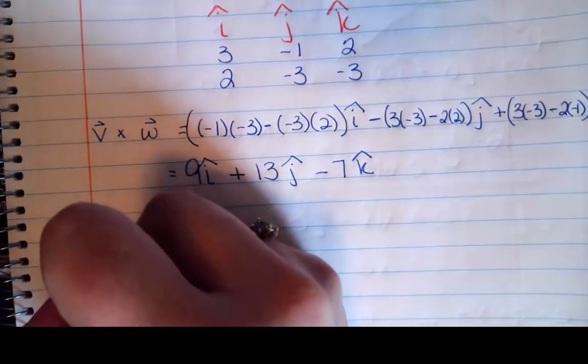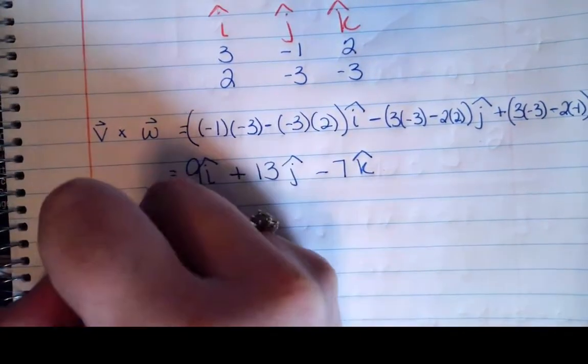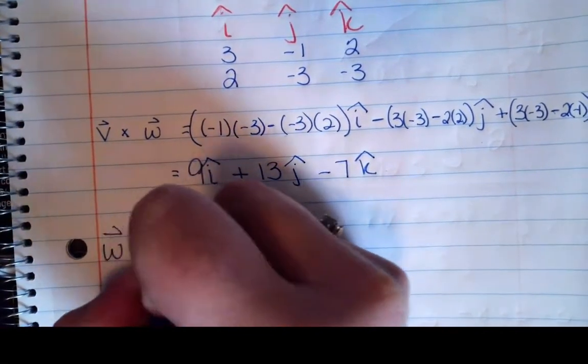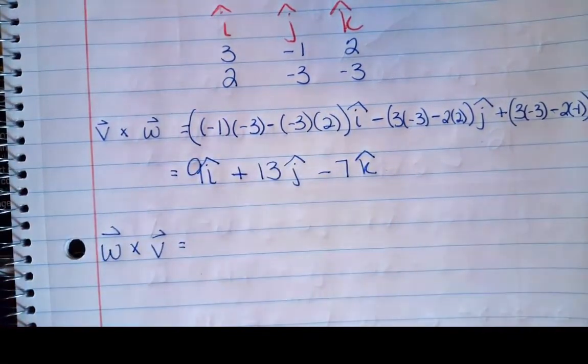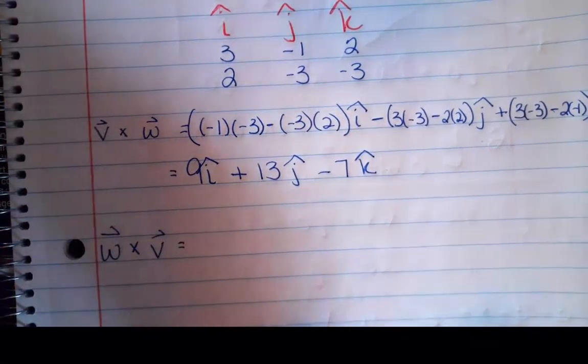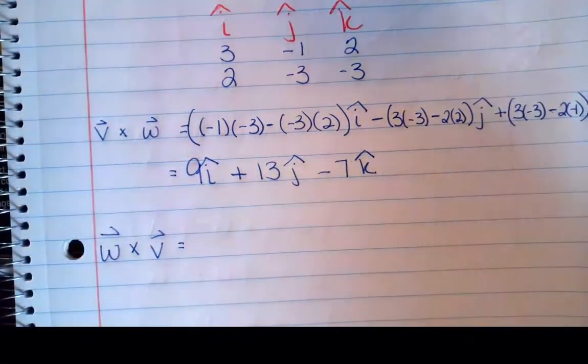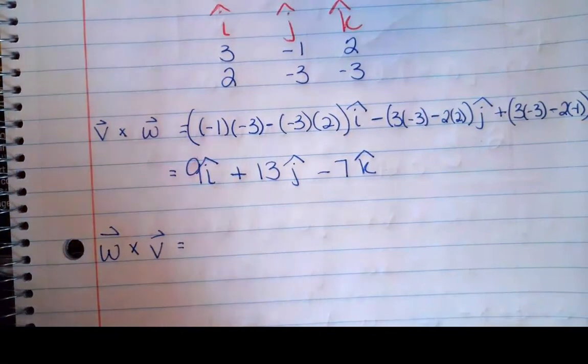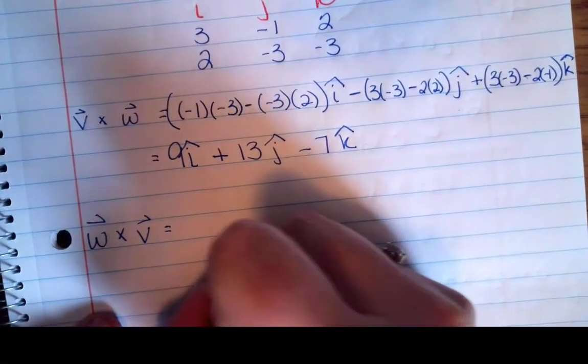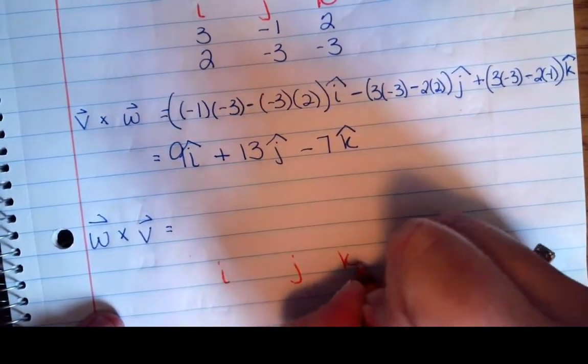All right, so now we're going to do v cross w. So I just did that. Now w cross v. Okay. So what I have is, I'm going to flip-flop what I just did. So I've got an i and a j and a k.